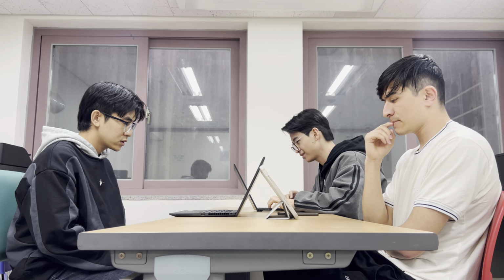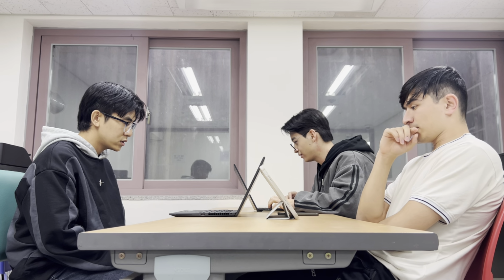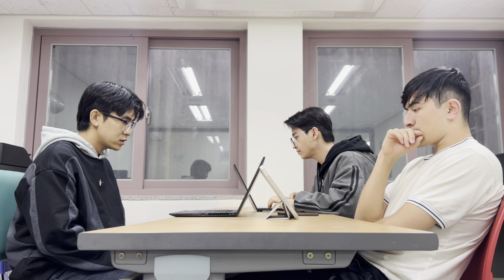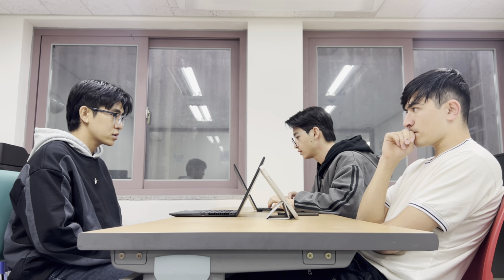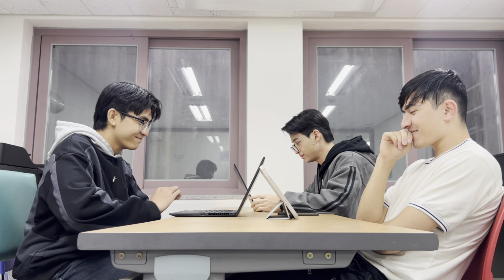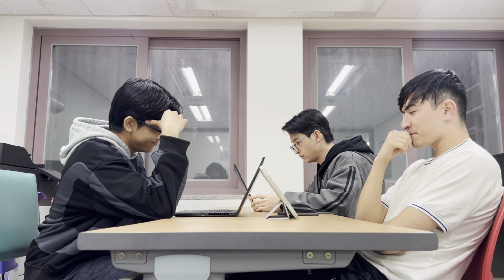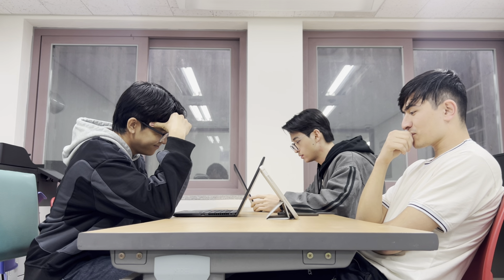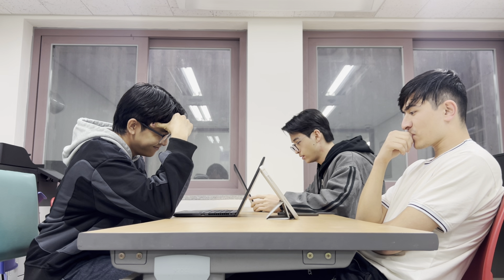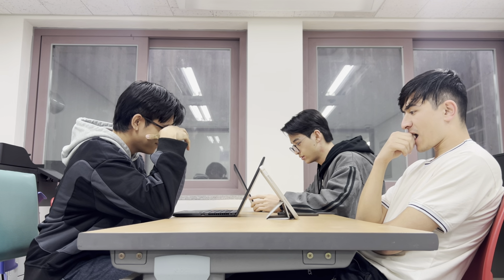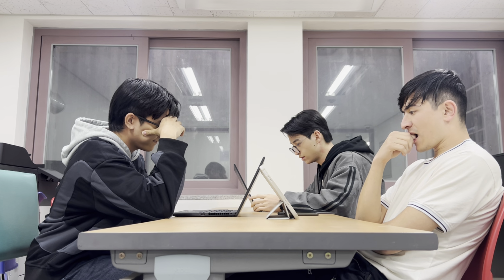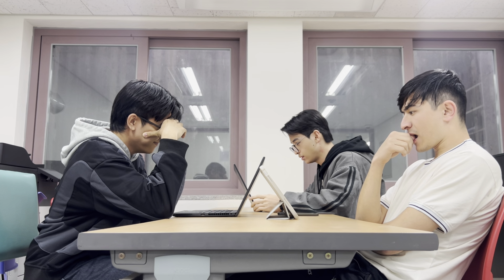Wait, let's check our PDF. If you look at our PDF, we did everything here, and for example here I explained this one, so it gives address and value, the same things.